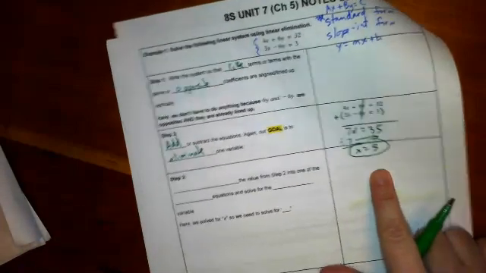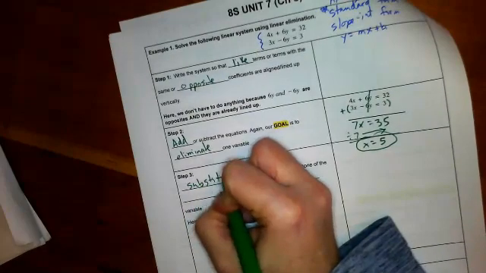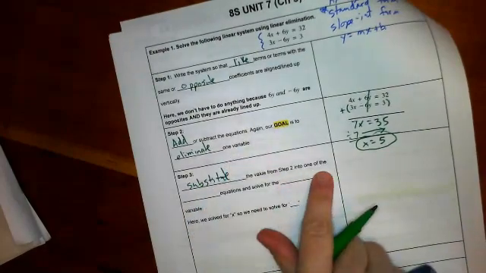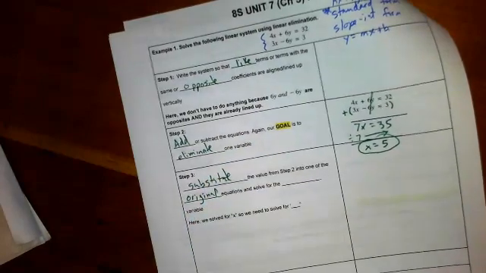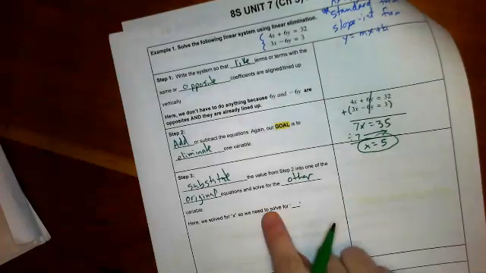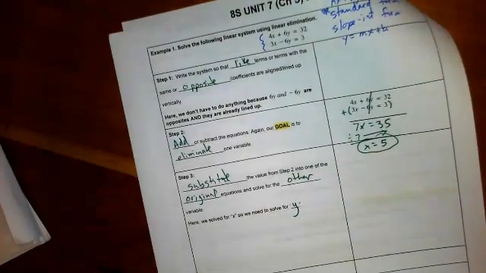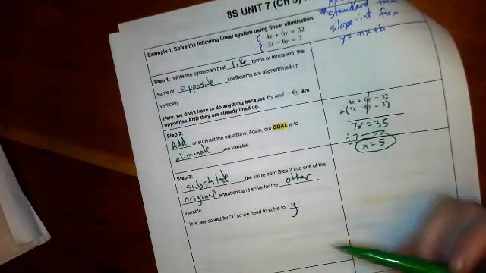So now we have x, and now step 3 is just like what we've been doing in the past. We're going to substitute the value from step 2 into one of the original equations and solve for the other variable. Here we solved for x, so now we have to solve for y, okay? It doesn't matter which equation you do unless one of them's funky or something. I just pick the first one typically.